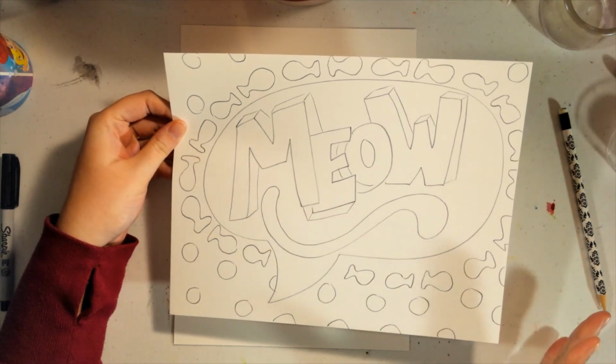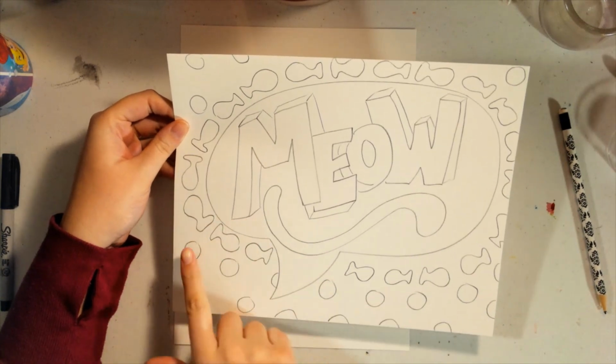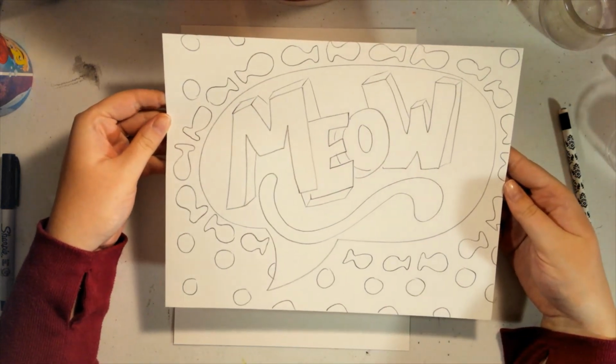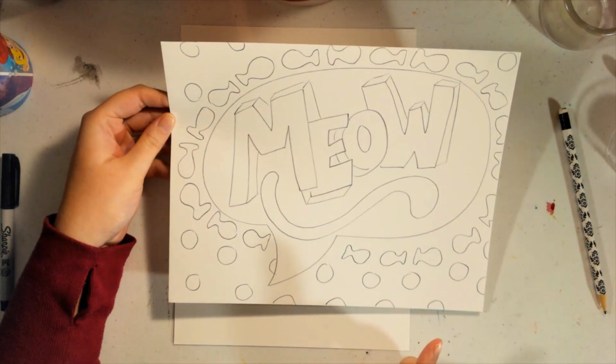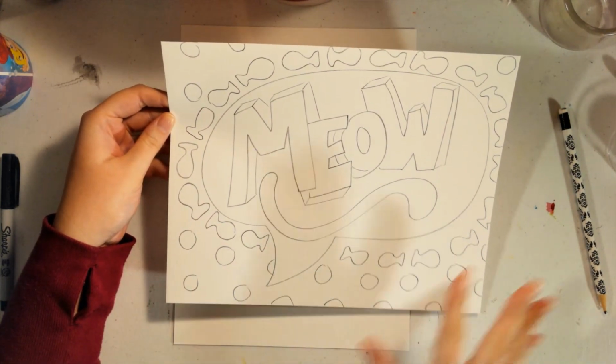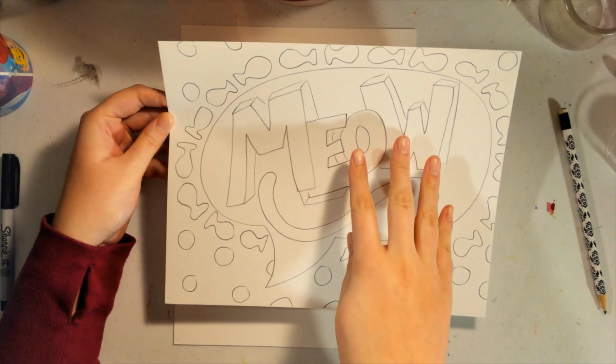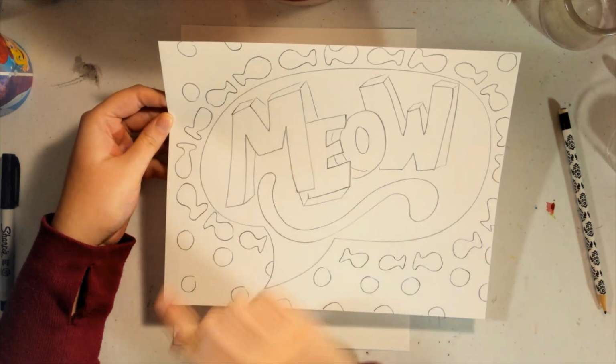Lots of animal noises fall under this. So here on this side, I created a drawing that says meow, and then I put little fish and polka dots around it to represent a pattern that goes with the sound that I made, and I put it in the speech bubble.